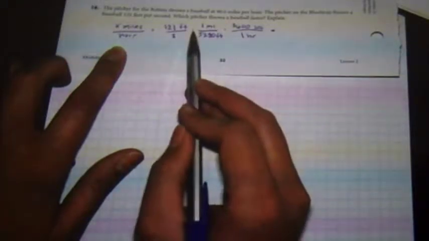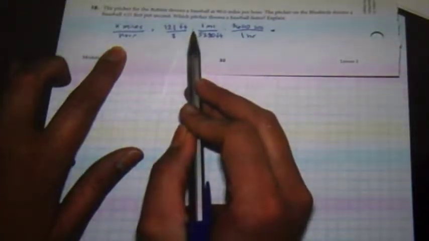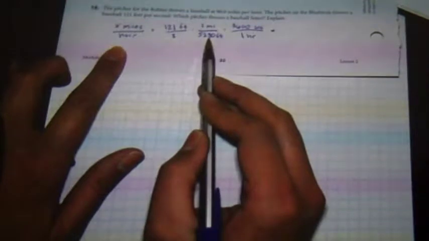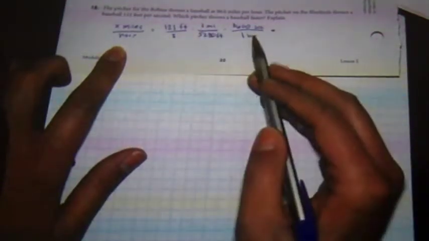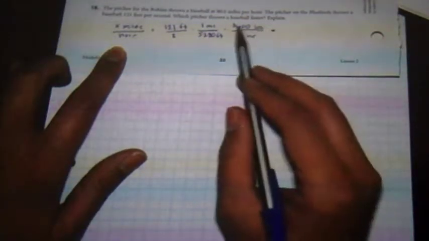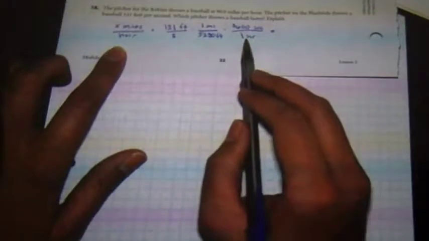So 121 feet per second, multiply that by, well, how many feet are in a mile? So 5,280 feet per mile. How many seconds are in an hour? I want to convert seconds to hours. So 3,600 seconds per hour. I multiply those straight across, so I get 121 times 1 times 3,600.